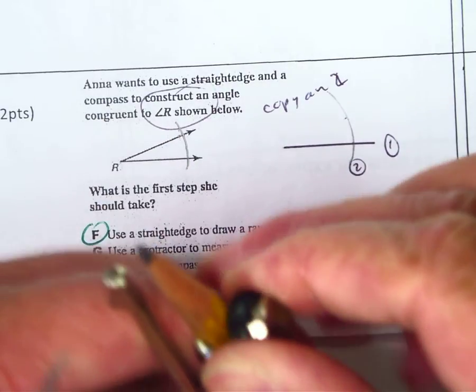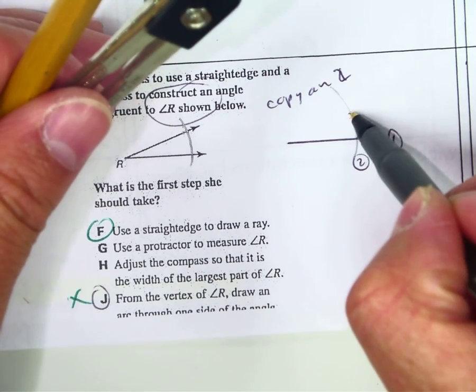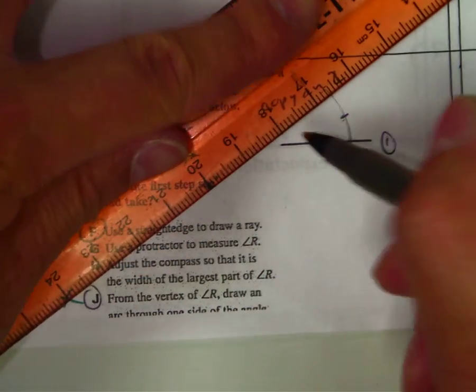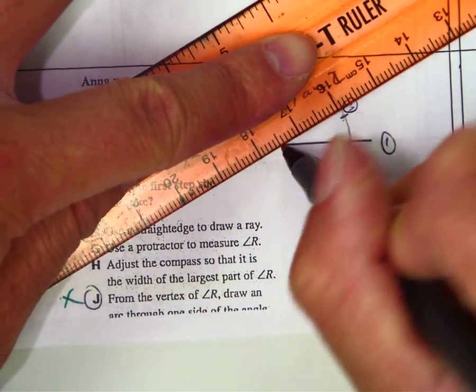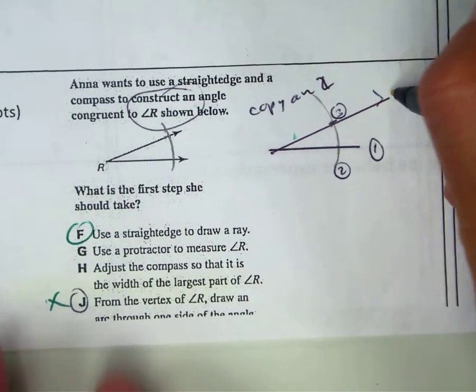Pencil a little bit loose. Try that again. I don't know if you can see it's up at that point right here. And then I'm just going to draw my ruler. So that's step number 3. And then you just go through that point. And this would be 4.